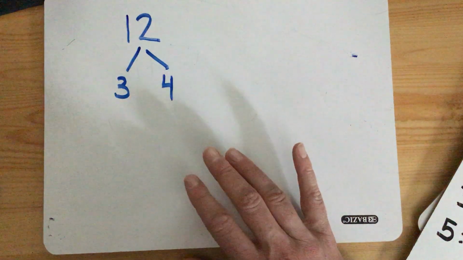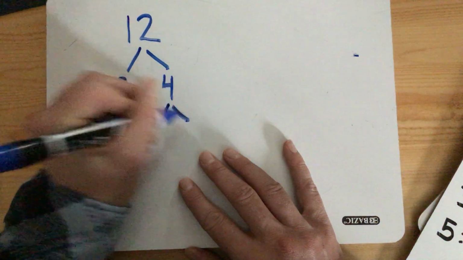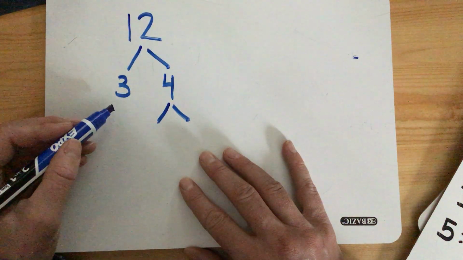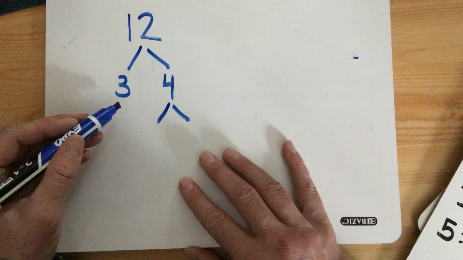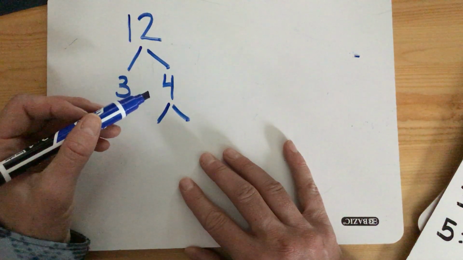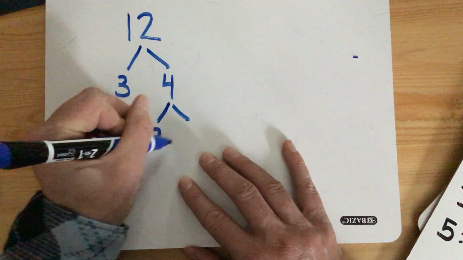Now I have to break this down more. Can I break 3 down anymore? No, it's a prime number. So the only numbers that can go into 3 are 1 and itself, 3. So it can't be broken down anymore. But I know I can break down 4. So I ask myself, what times what equals 4? Well, 2 times 2.